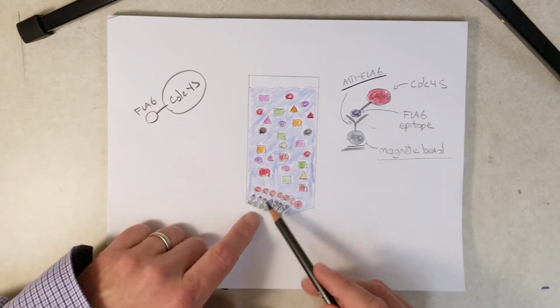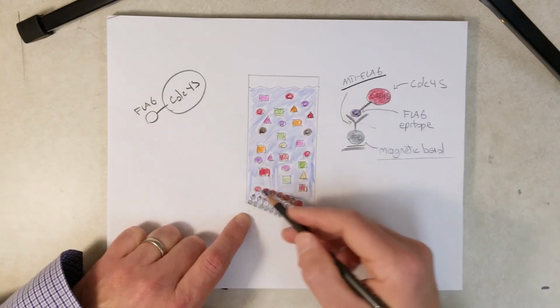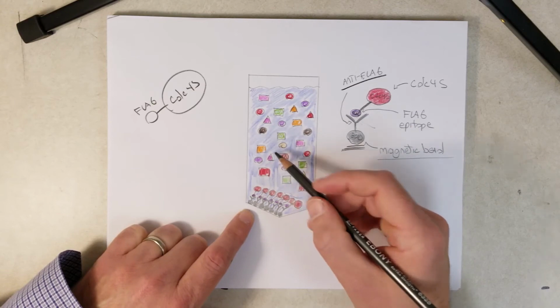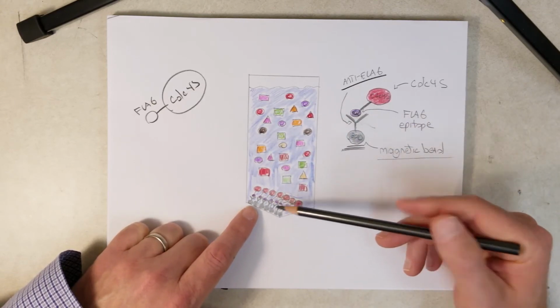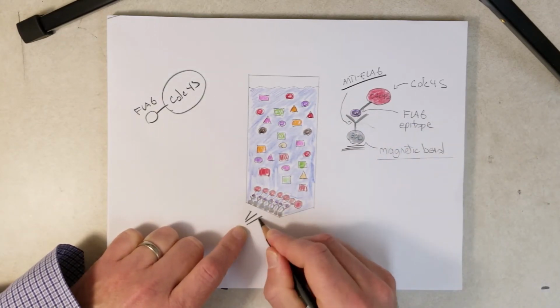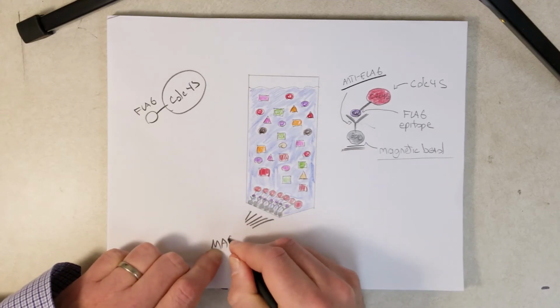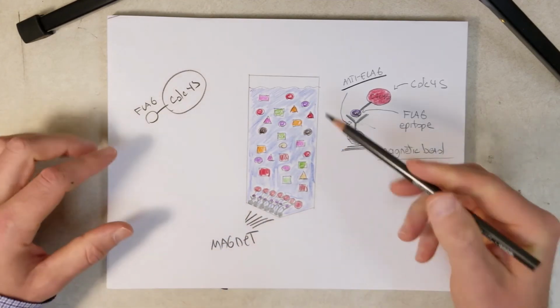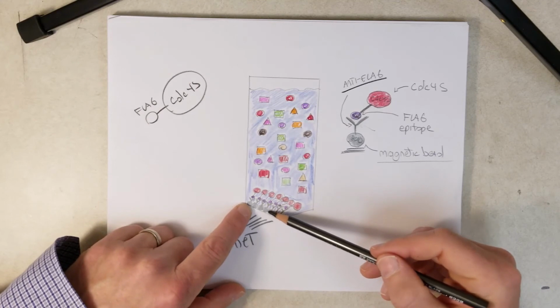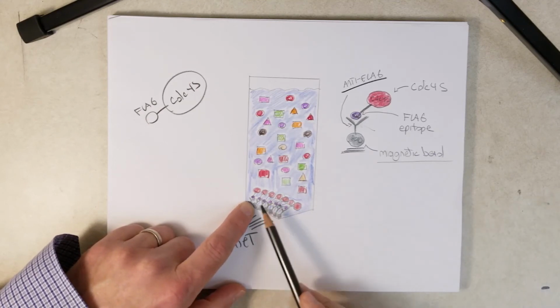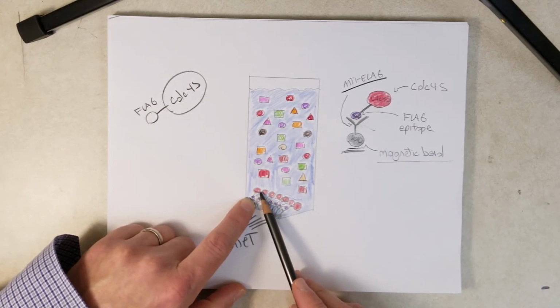So I have that diagram down here. Now, this is our solution of our total protein. We've added the magnetic beads. And what we're going to do is hold a little magnet down here. All the magnetic beads are going to be stuck at the bottom here, and they're all attached to the CDC45 flag fusion proteins down here.